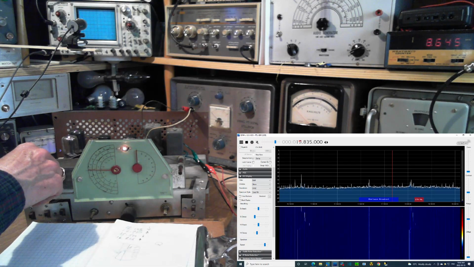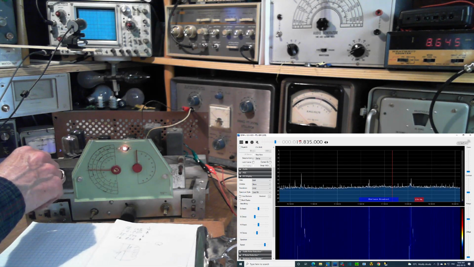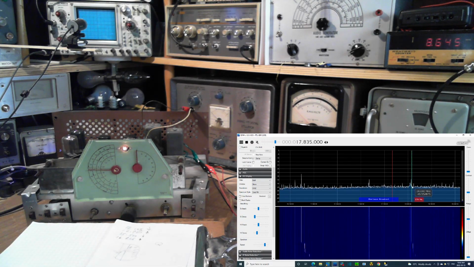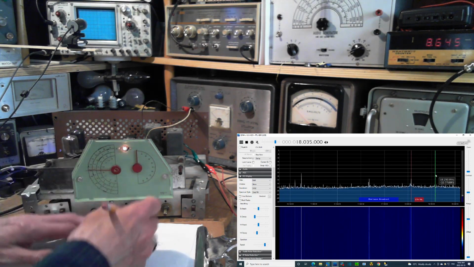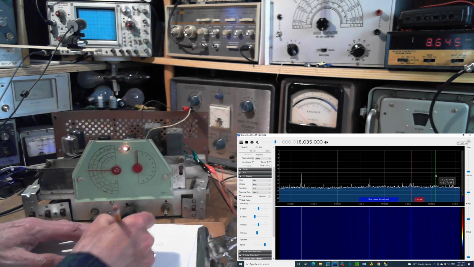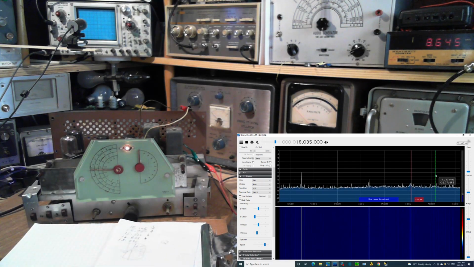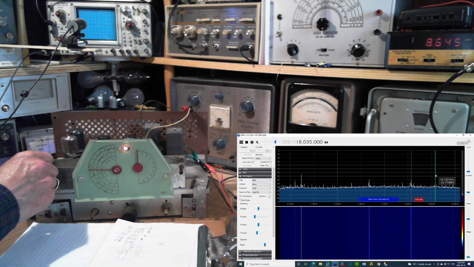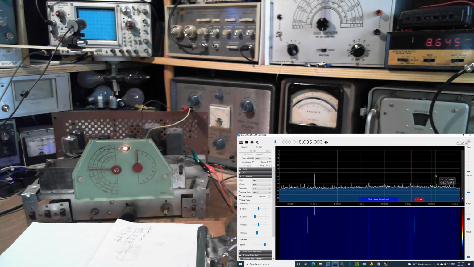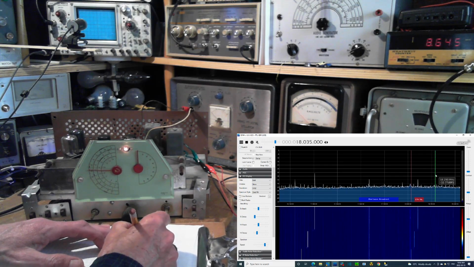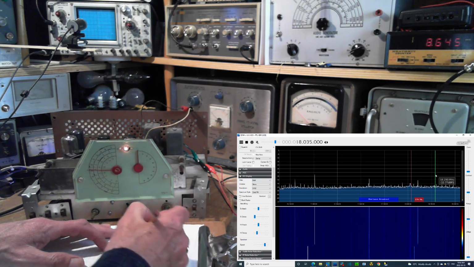Okay, so the next one up is way up around 18 here. It's getting weaker all the time too. 18,035. And which way is it going? Okay, I tune up. It goes up. And I ruined the pattern I was seeing on my paper here. Up and down pattern.